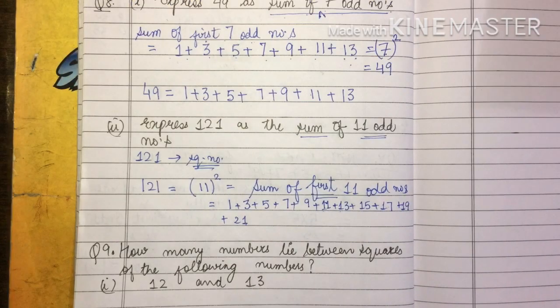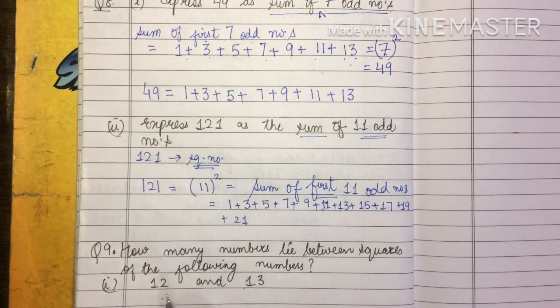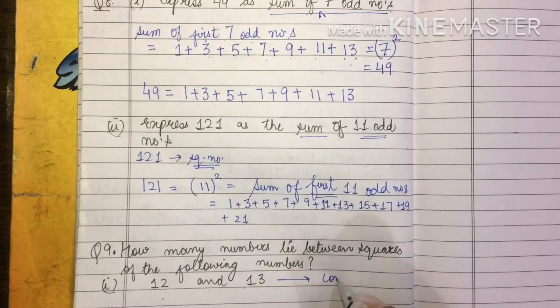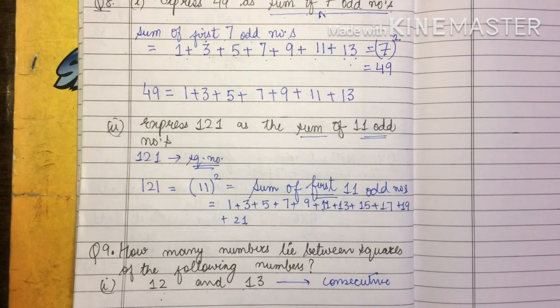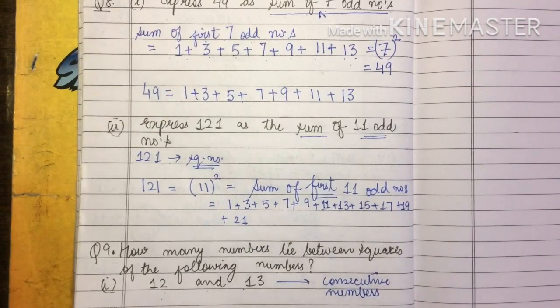Question number 9th is, how many numbers lie between squares of the following numbers? The first part is 12 and 13. Looking closely, 12 and 13 are consecutive numbers. This is important because the second property that we discussed today depends on this. The numbers must be consecutive numbers. In counting, they should come one after another. So 12 and 13 come together in the counting. So these are consecutive numbers.